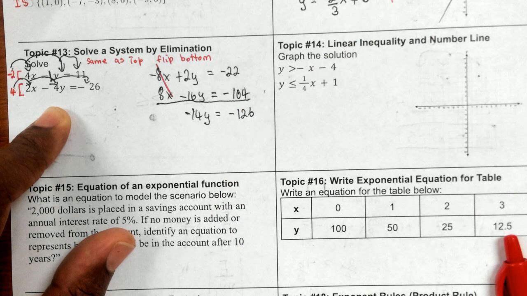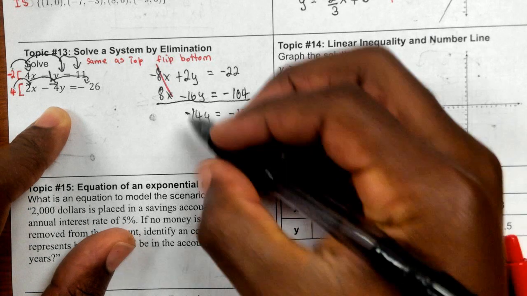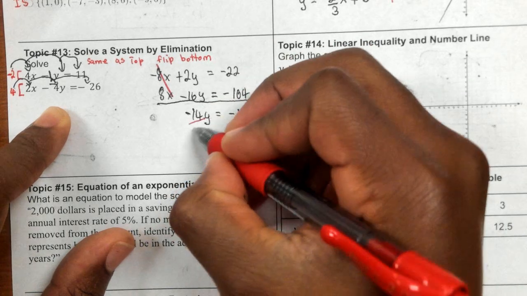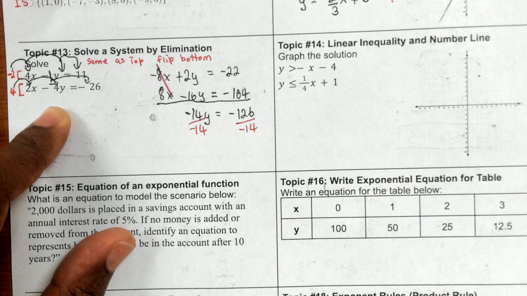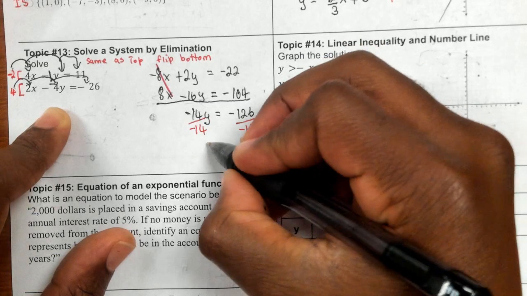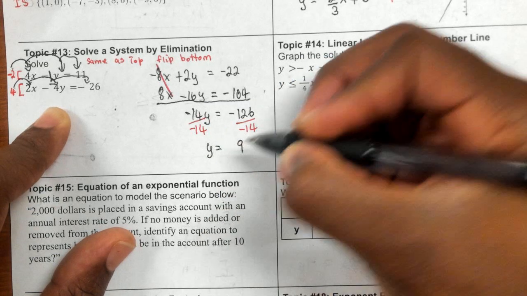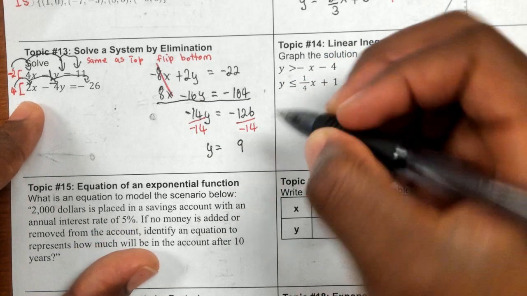So negative 126 divided by negative 14 would give me, so again here, I would now break up the multiply by dividing. So again, you can plug this in your calculator. If I plug negative 126 divided by 14 in my calculator, I would get 9, okay? Because a negative divided by negative gives me a positive, all right?